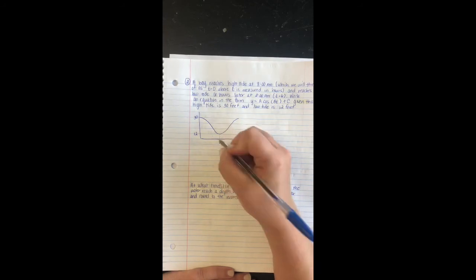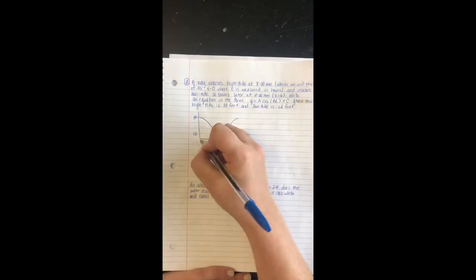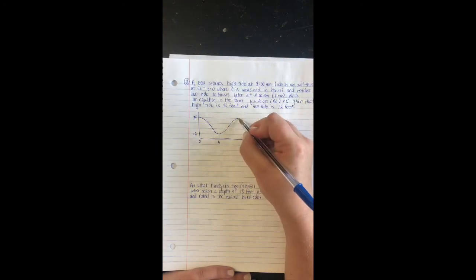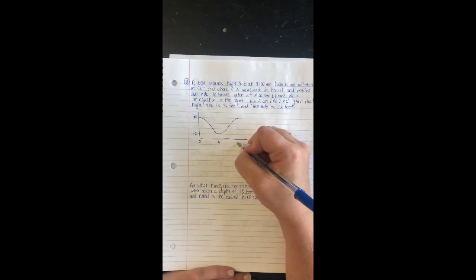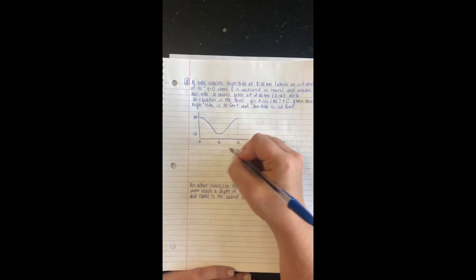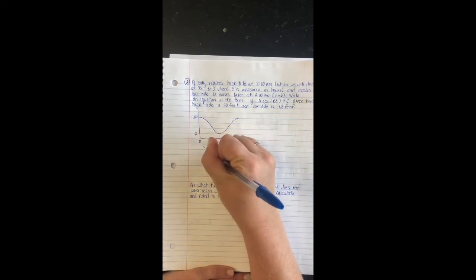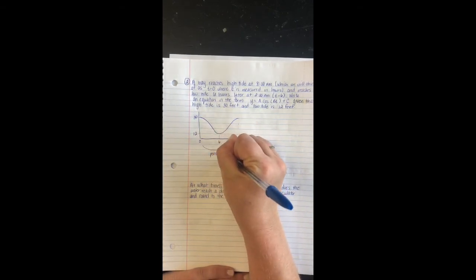So this is a time frame of 6 hours. How long is it going to take then to get back to high tide? That's going to happen at 12 hours. So what this information tells me is that the period equals 12.